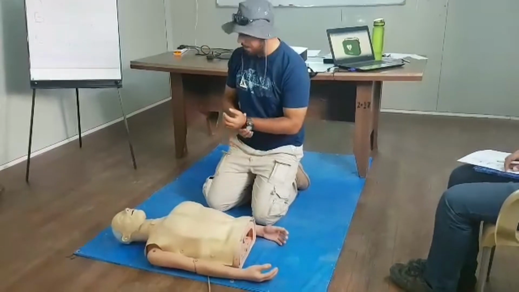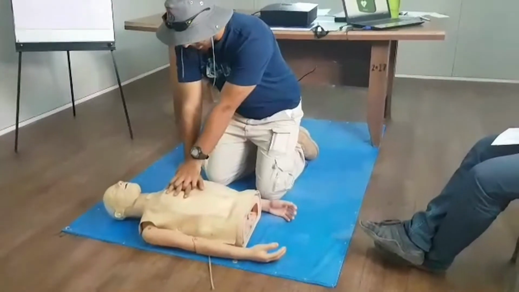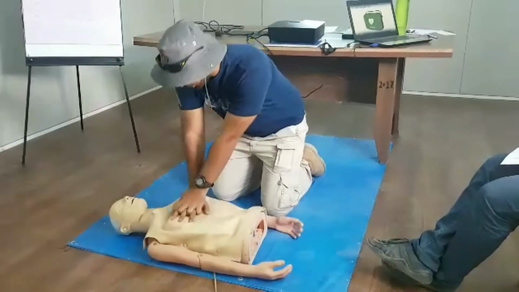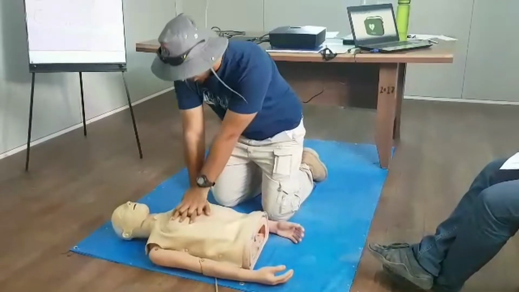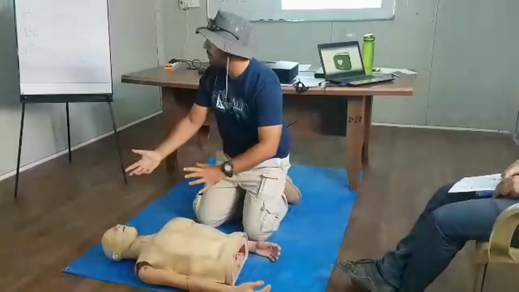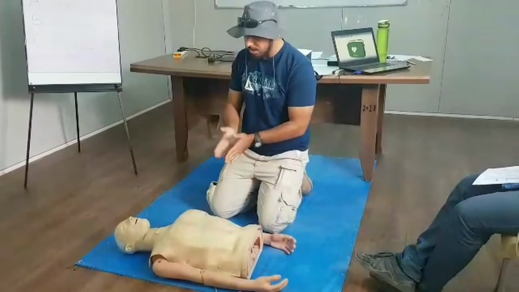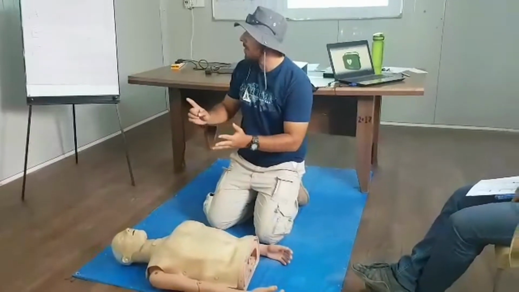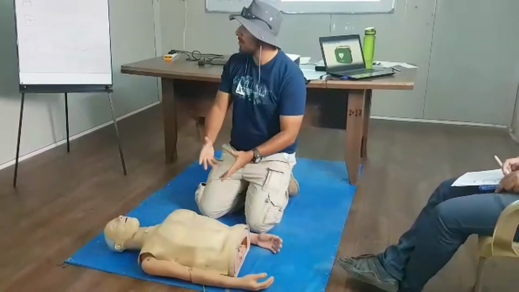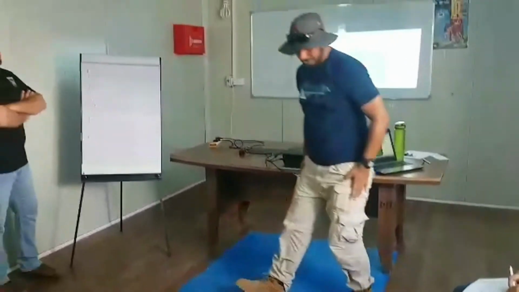We interlock the fingers on the victim's chest, and then we start pushing with our body, not by our hands. So 1, 2, 3, 4, 5, 6, 7, 8, 9, until we reach 30, then we give him a rescue breath, like that. And we have to continue this until either the ambulance arrives, someone swaps with us, or the victim gets back to normal breathing. Excellent. Thank you so much.